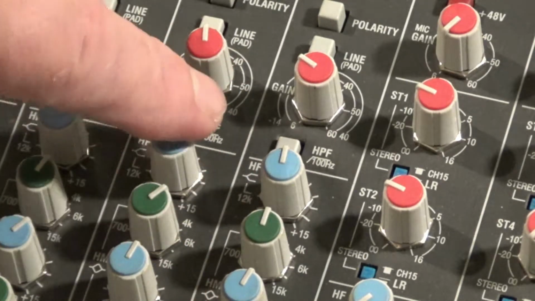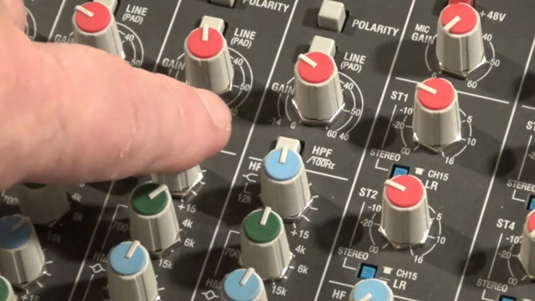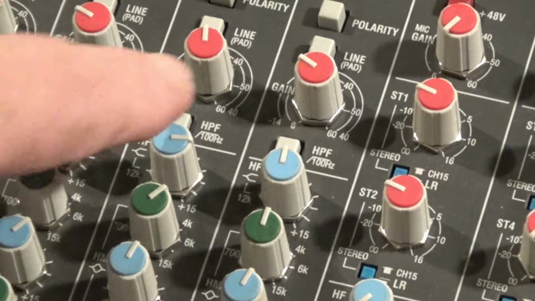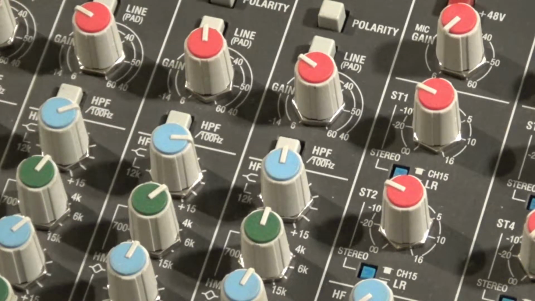In this case, this HPF is set at 100 cycles, which is a pretty deep, low frequency. So typically you will actually have this depressed unless the input channel source is something like a bass guitar or somebody with a deep voice like mine.